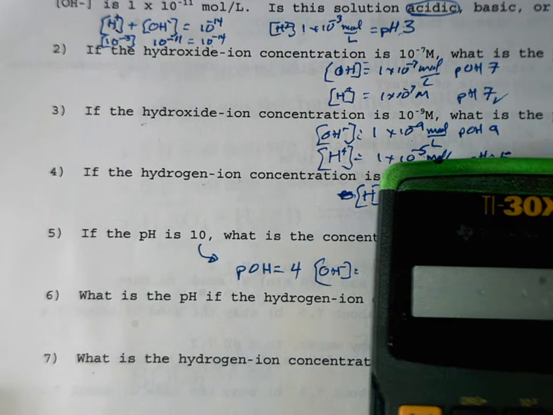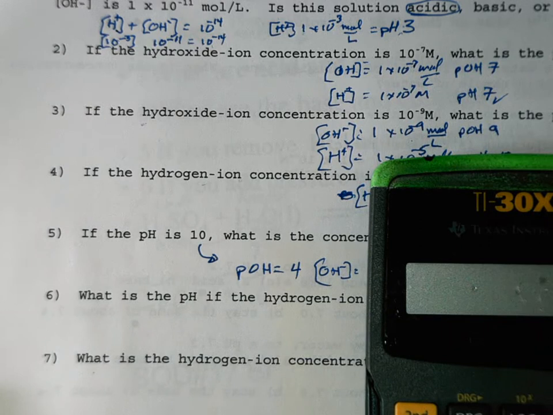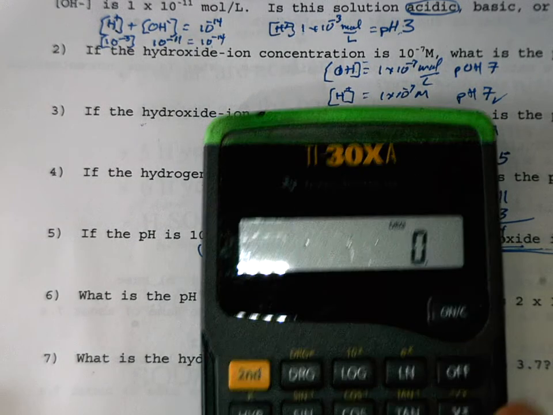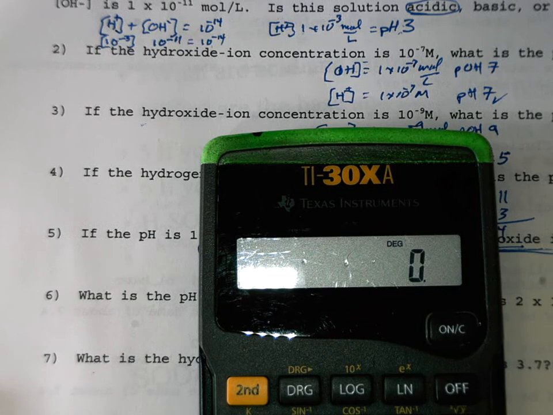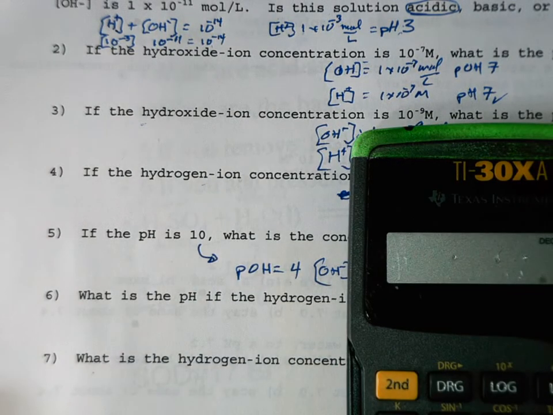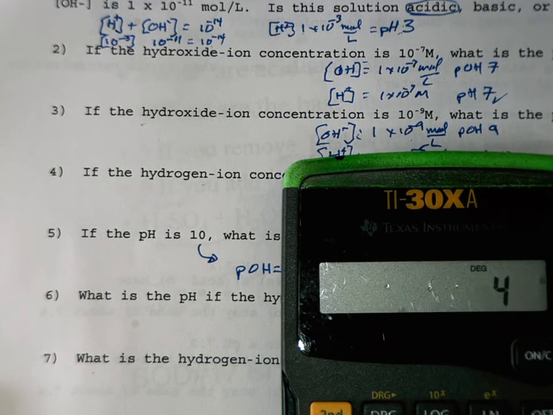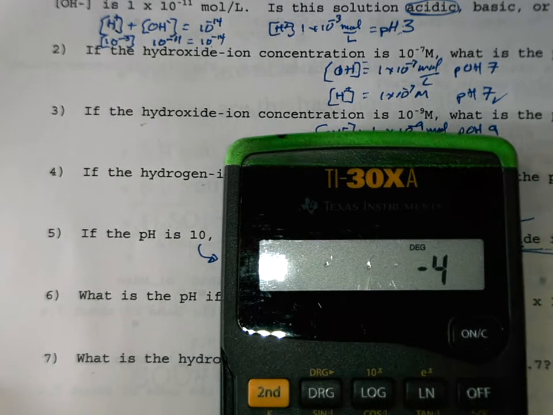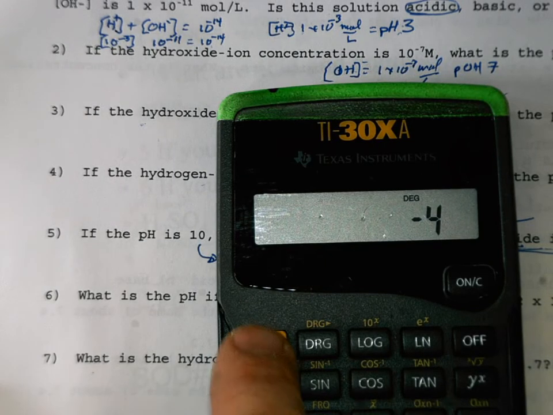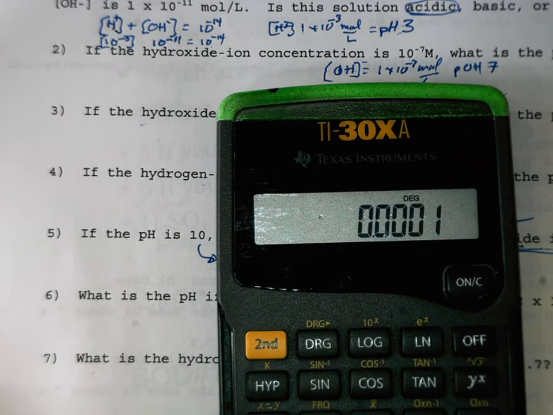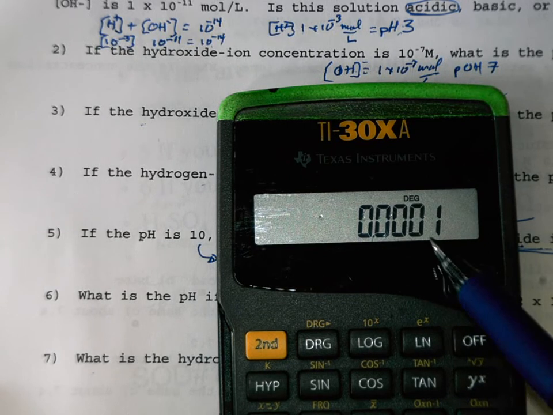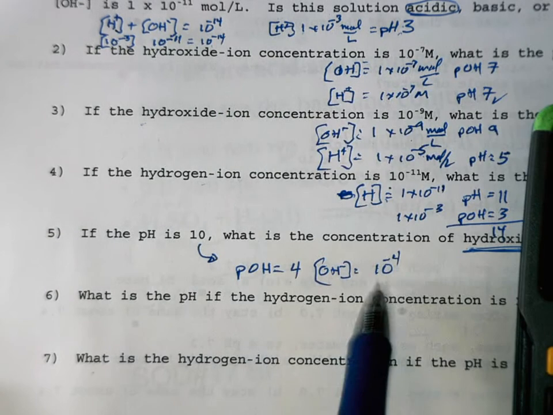And a way you can do that on your calculator: if the pOH is 4, you can enter 4, but you've got to change the sign because we're just reversing how you calculated pOH. Now instead of taking the log, you've got to take the anti-log, which is really 10 to the x. So in this calculator, second 10 to the x, and it gives us 1 times 10 to the minus 4, which is what we figured out.